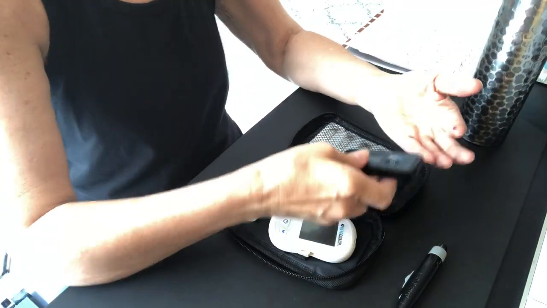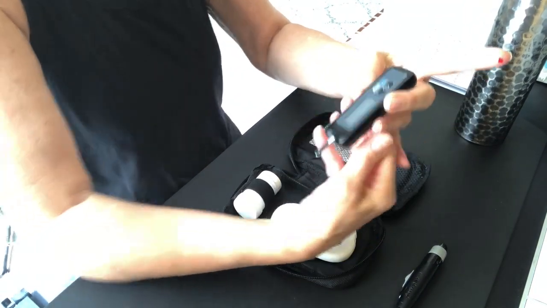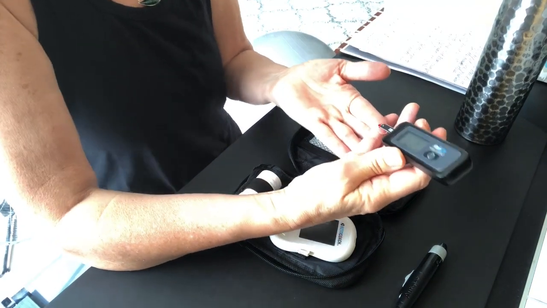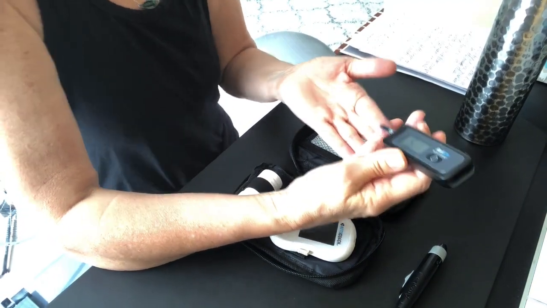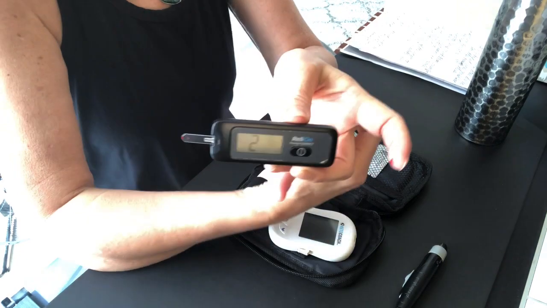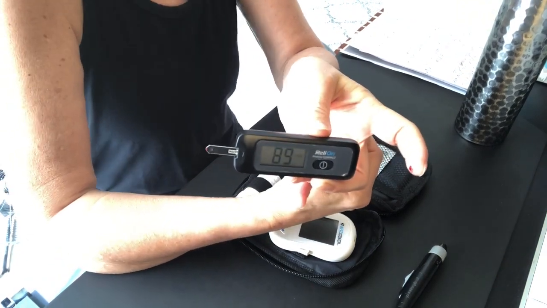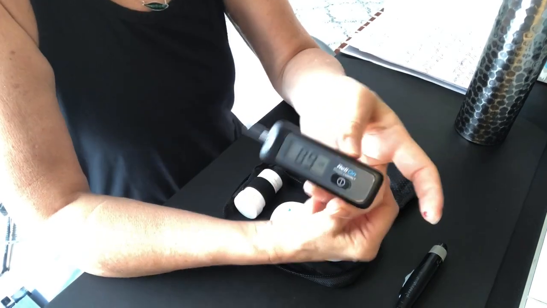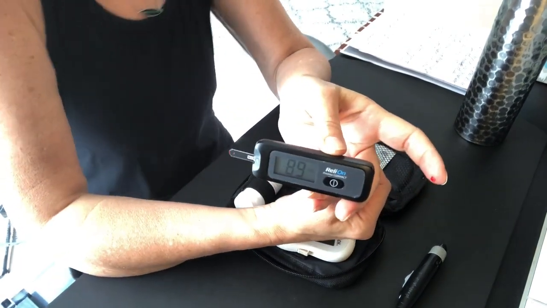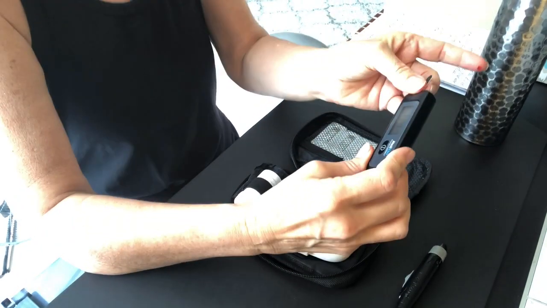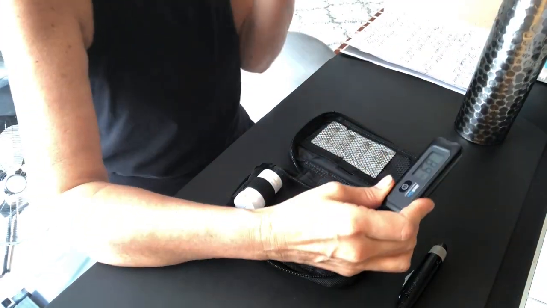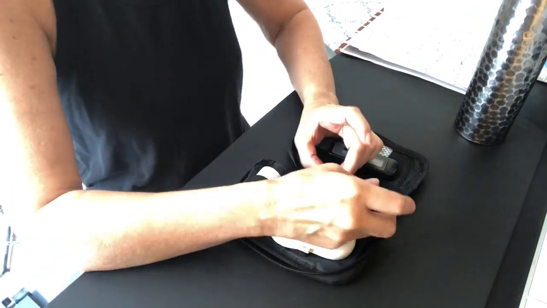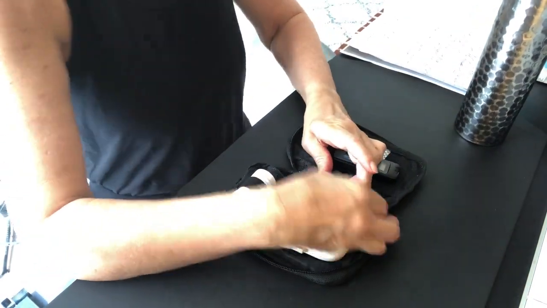And I'm gonna make sure this is still flashing the icon for the drop of blood so I don't waste a test strip. Stick the pipette end into the drop of blood and it counts and reads the glucose that I have in circulation, and 89 is what it says. So now that gets tossed away. So that was 89 for glucose and 0.3 for ketones.